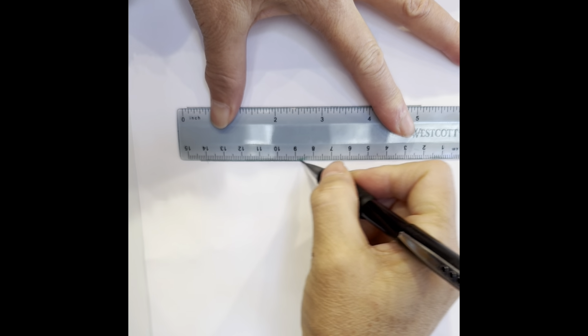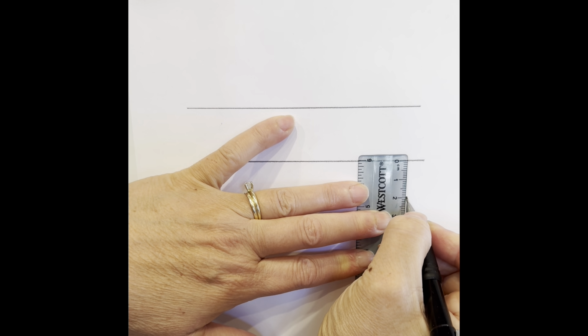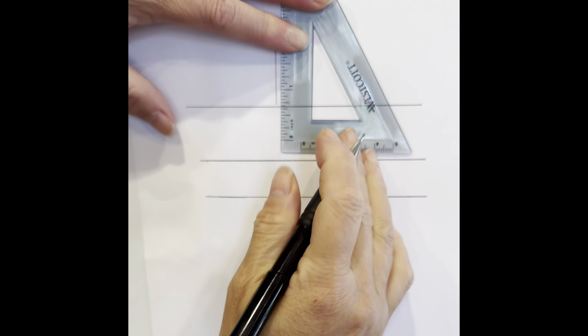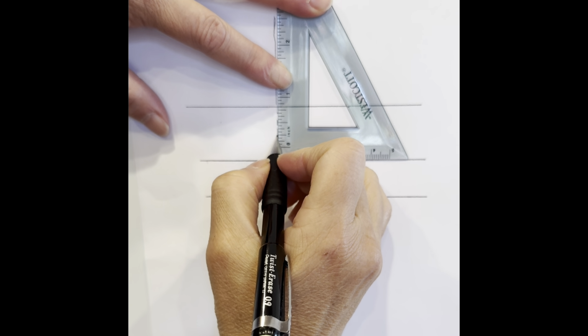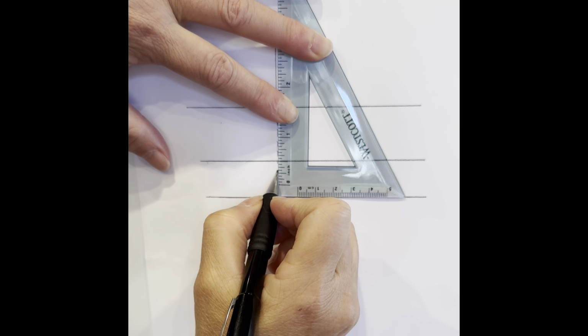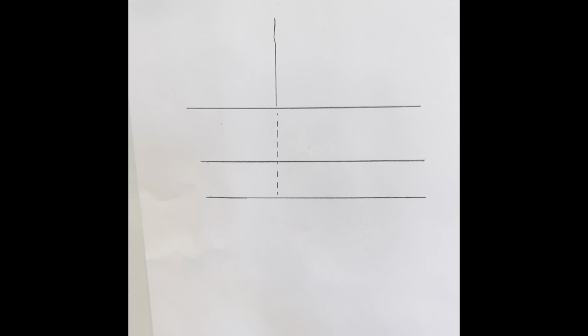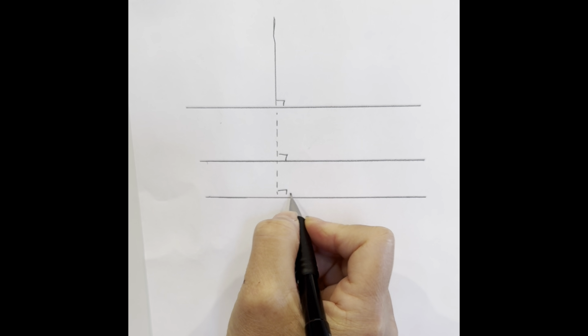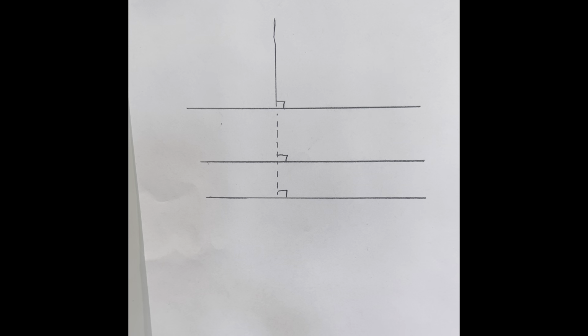Activity 2. Now we draw two parallel lines, and then draw a third line parallel to either of the two lines. The question is, is the third line also parallel to the other line? From the previous activity, we found that two parallel lines are perpendicular to the same line. So in this case, I will verify using the set square to see if all three lines are perpendicular to the same line. And I see that indeed they are perpendicular, therefore all three lines are parallel to each other.